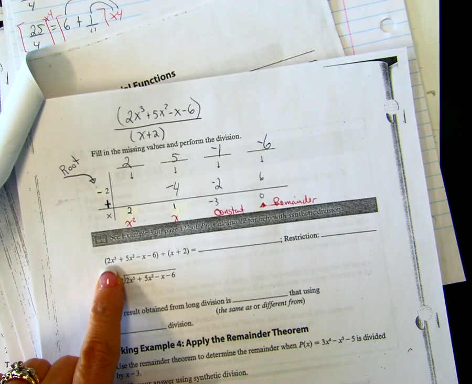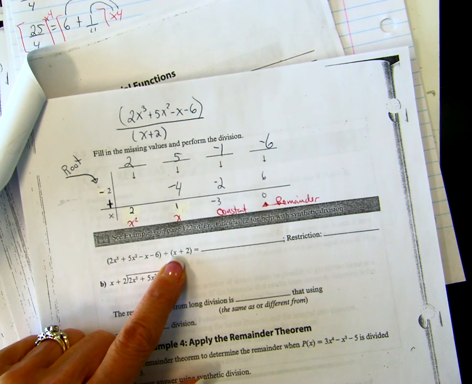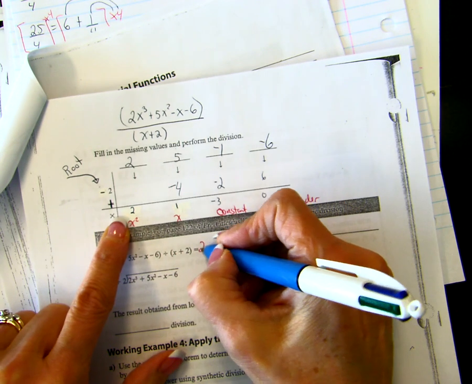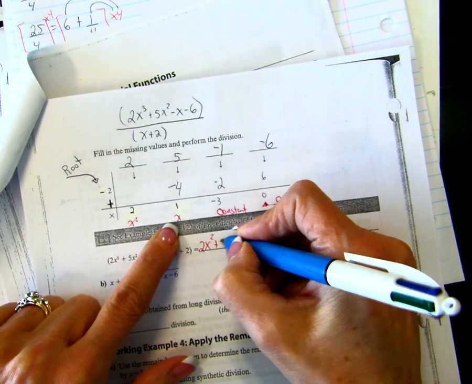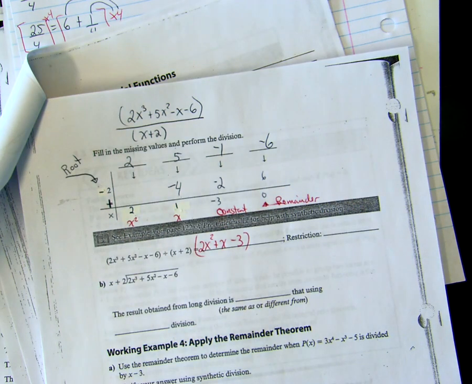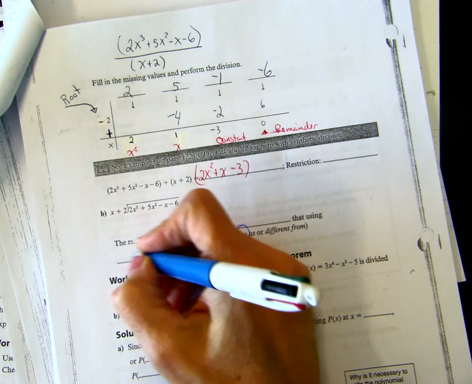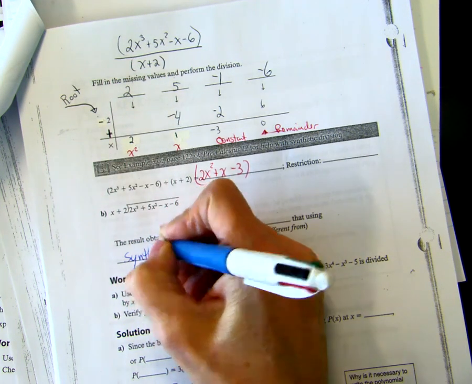Okay, so then if I take 2x cubed plus 5x squared minus x minus 6, and I divide it by x plus 2, what's the answer? 2x squared plus x minus 3. It goes in evenly. We say x plus 2 is a factor. What's the root of the equation? -2. So this would cross the x-axis when x was -2. Okay, so of course you can see that the result from long division is the same as when we used synthetic division.